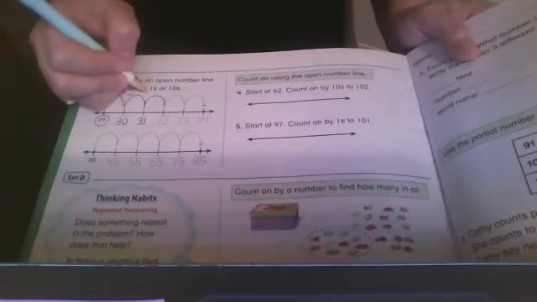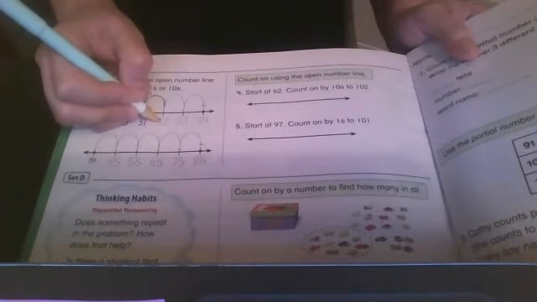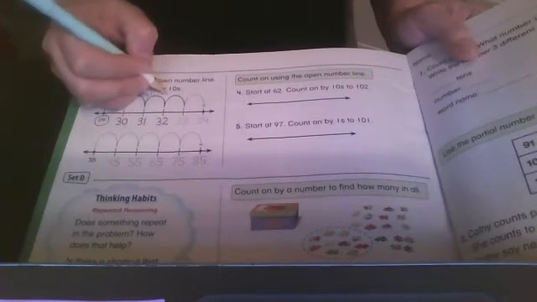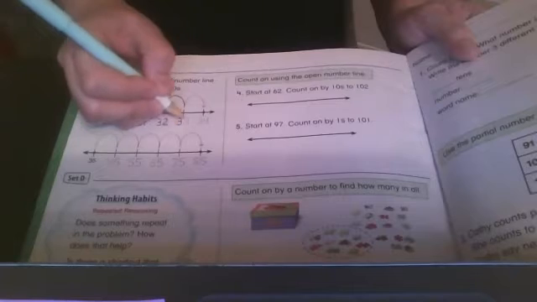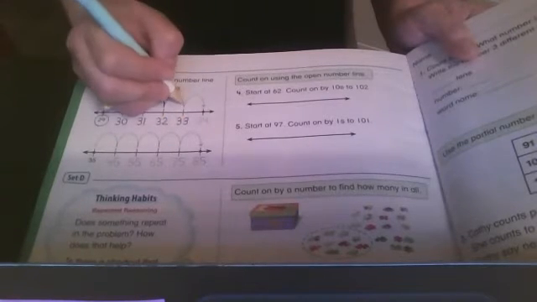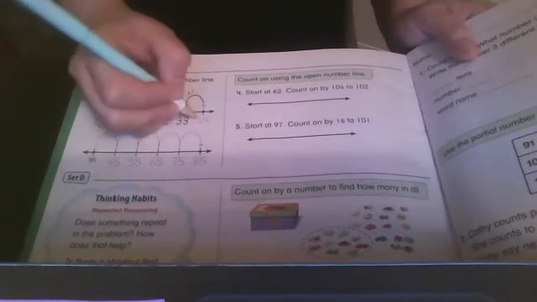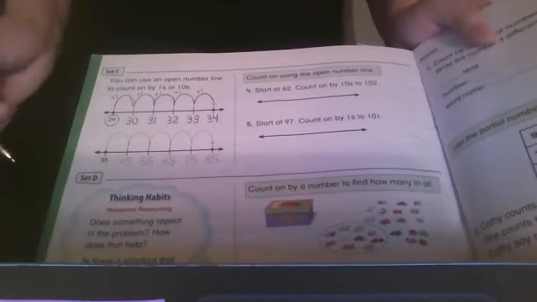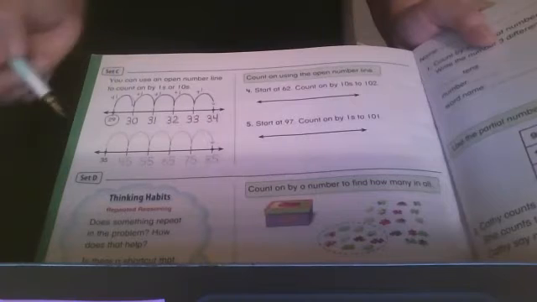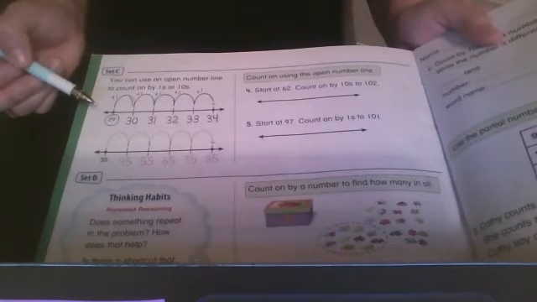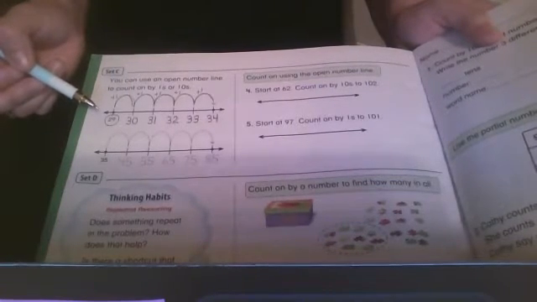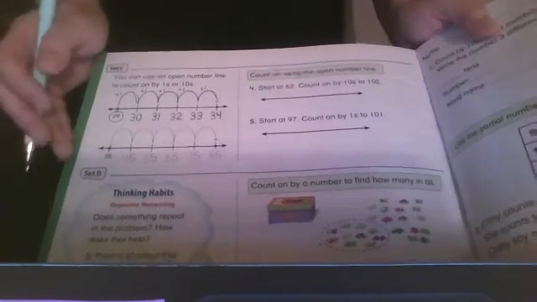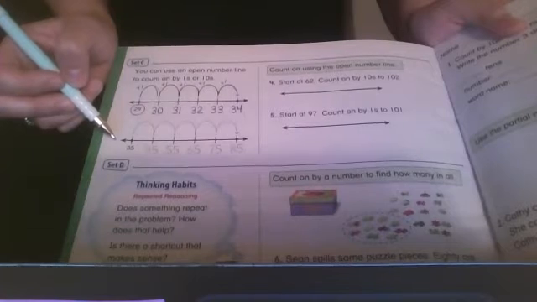I jump +1 and I land at 32. I jump +1. I land at 33. I jump +1. I land at 34. Okay. And you might need a little bit of time here. So if so, you can pause the video. And then we can take a look at the next number line, which is counting this time by tens.